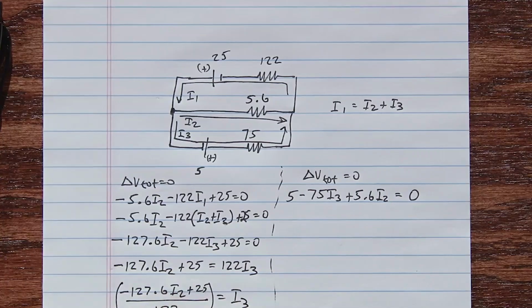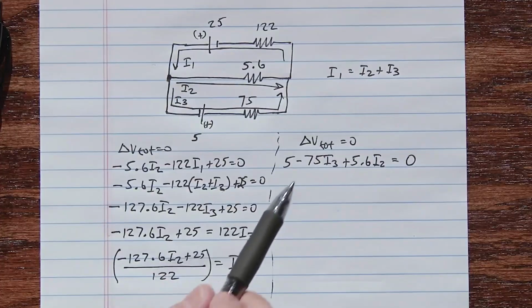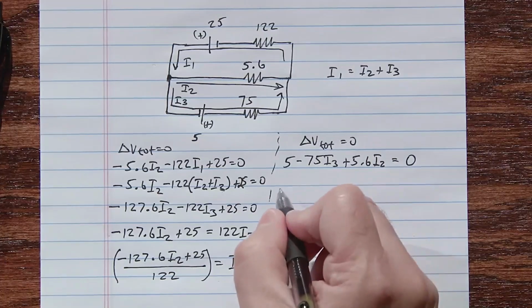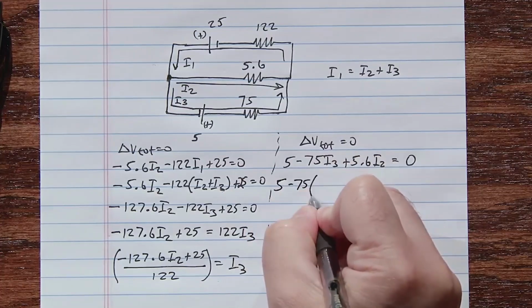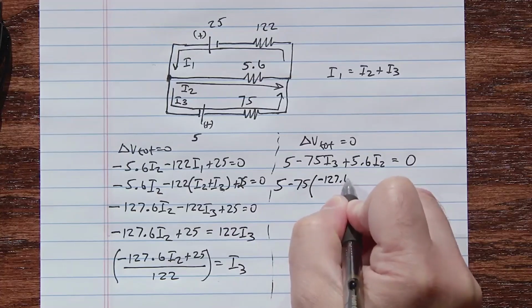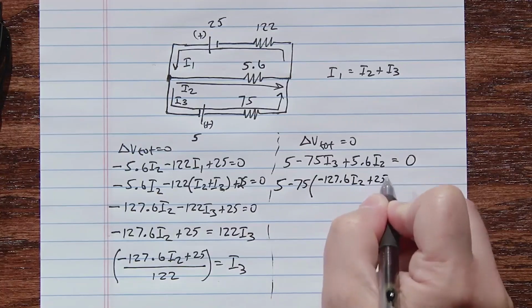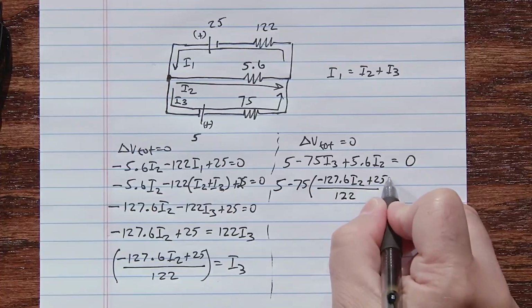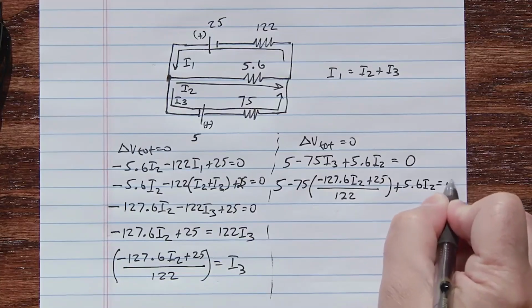So now I have here something that is equal to I3, and I can take this and substitute it in for my I3 right here. Let's go ahead and do that. I have 5 minus 75 times I3, which would be negative 127.6 I2 plus 25 divided by 122, plus 5.6 I2 is equal to 0.